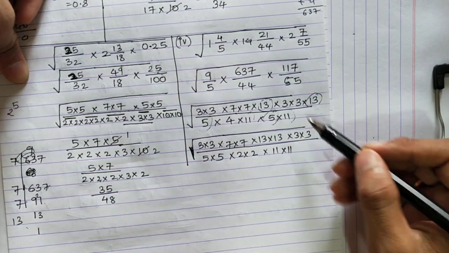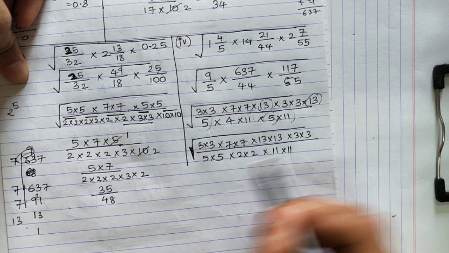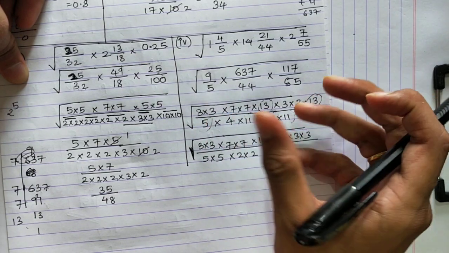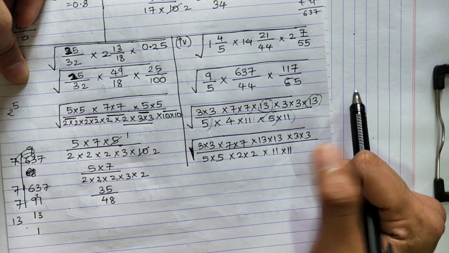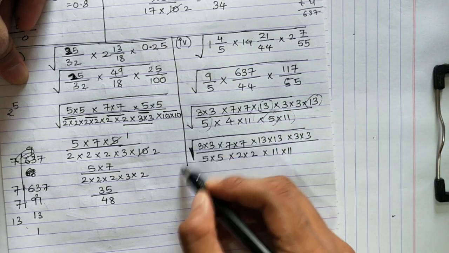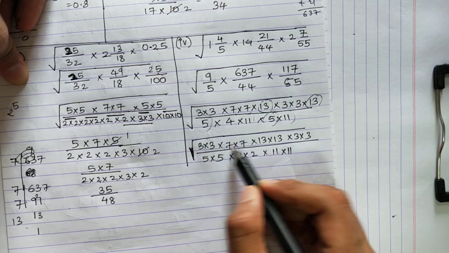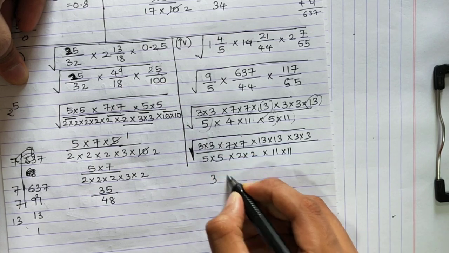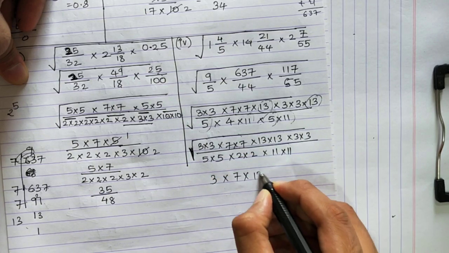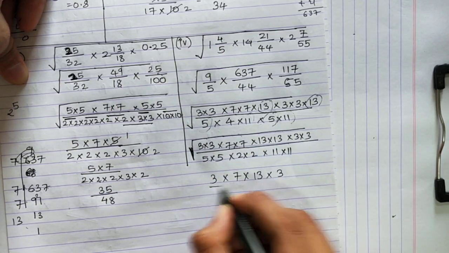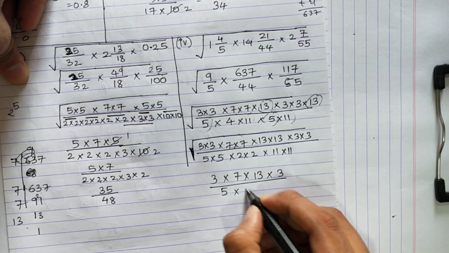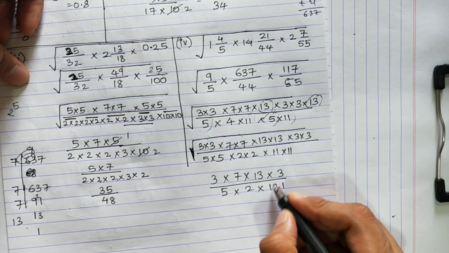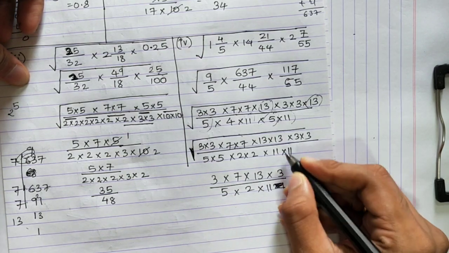So this type of simplification is important so that you can make pairs easily. Okay, don't try to multiply the numbers, you will get very big values, and then to find the square root of those values will be very difficult. Okay, so now I will remove the square root sign and I will take one number each from every pair. So this will become 3 into 7 into 13 into 3 upon 5 into 2 into 11. We take only one number.